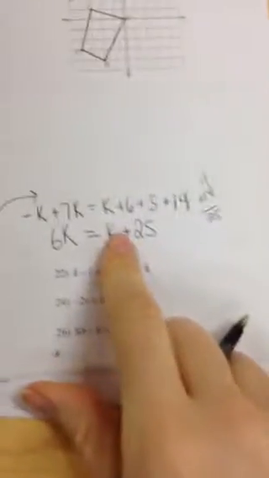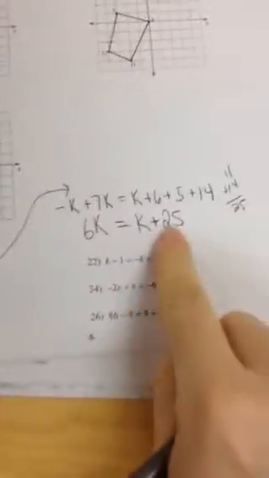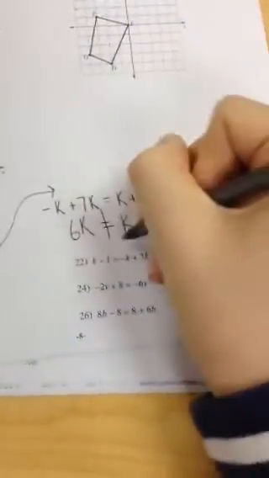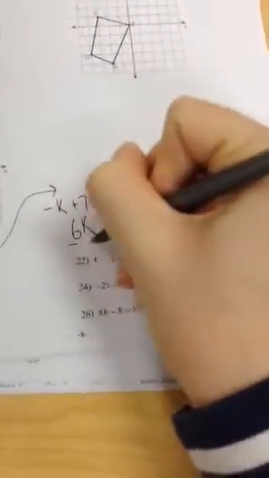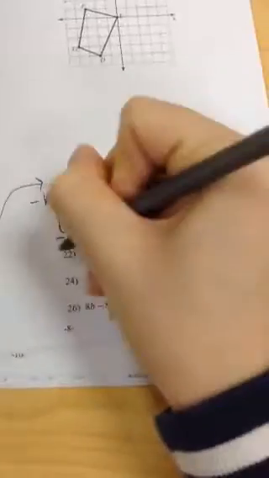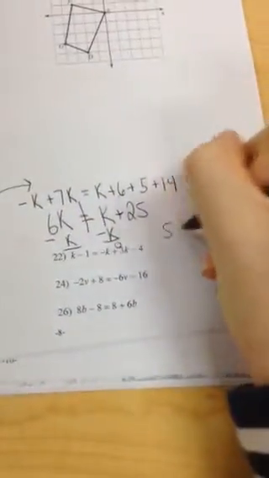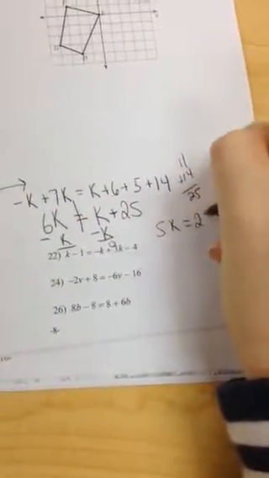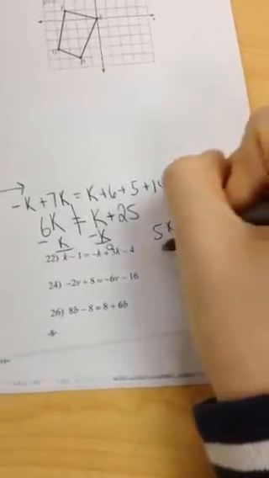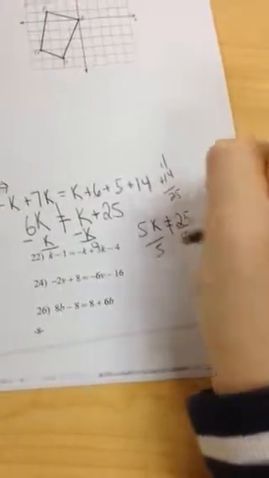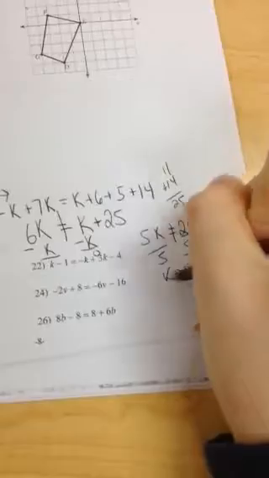So then when I get to this step, I can just solve like I know. I would move my variable to one side by subtracting k, and I get 5k equals 25. And I divide by 5, k equals 5.